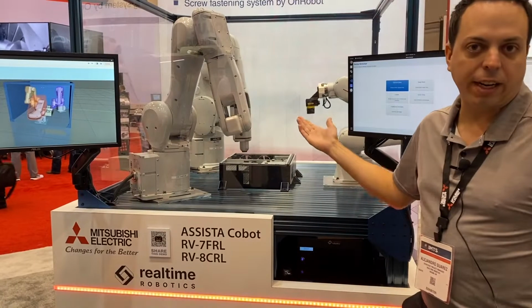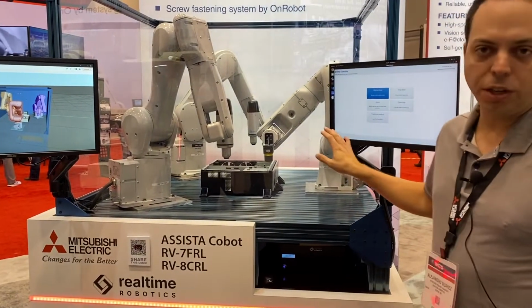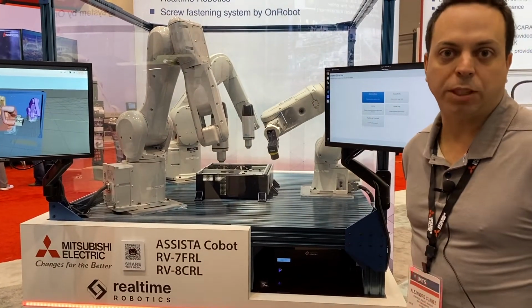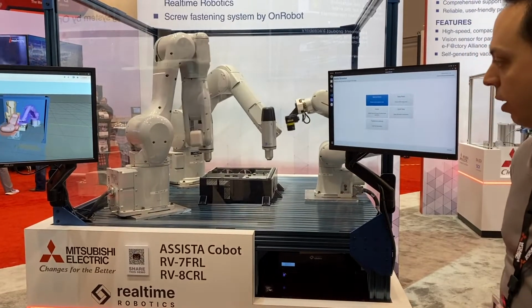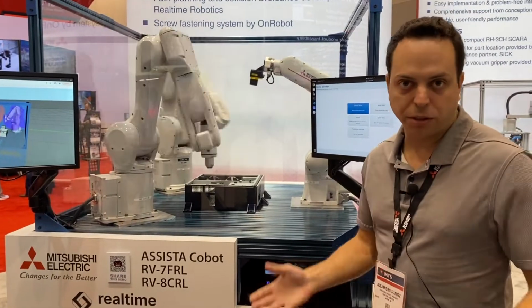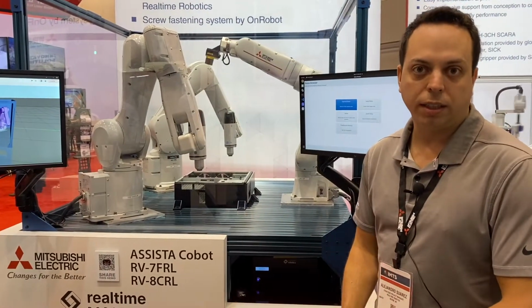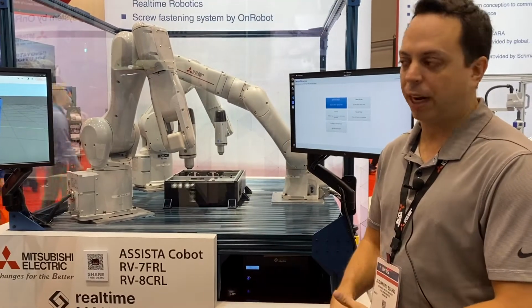So what you'll find here is our Rapid Plan Create and Rapid Plan Real-Time software that is being used to control 3 Mitsubishi robots, 1 cobot and 2 other robots. The technology runs on an industrial PC, and we can use any industrial PC. We have certain specs for it to be able to do the motion planning.